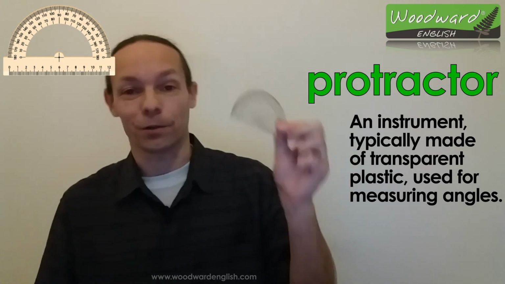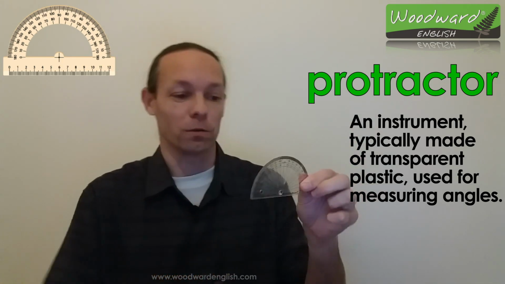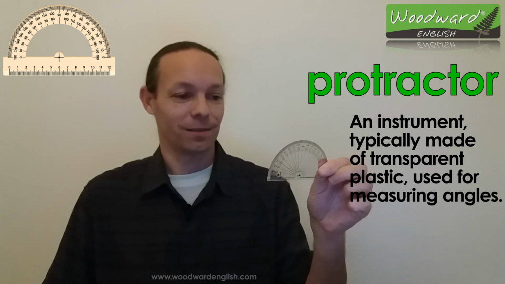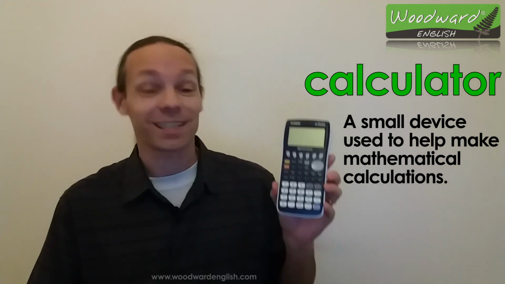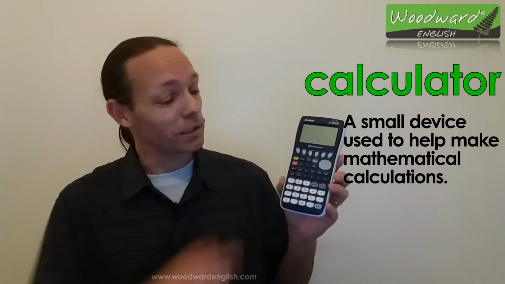What else can we find in our pencil case? Some pencil cases have a protractor. This is used for measuring angles in maths classes. When you're doing angles and things like that, this is a protractor. Something else that we may find in a pencil case is one of these, a calculator. These are used for making mathematical calculations. This is a scientific calculator, but you also have more basic ones without all of these interesting buttons that you'll never use anyway. This is a calculator.